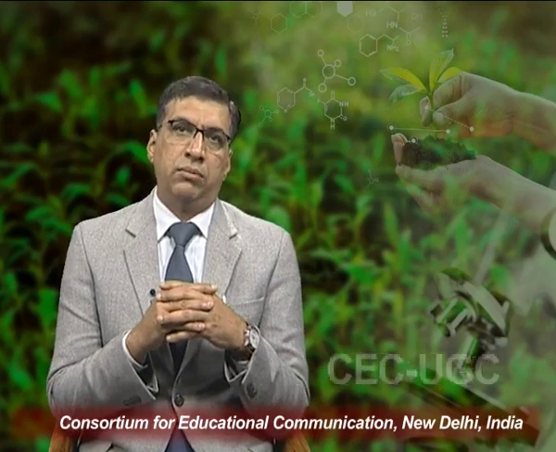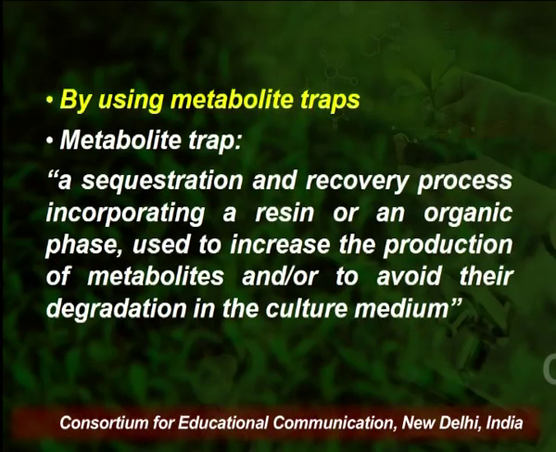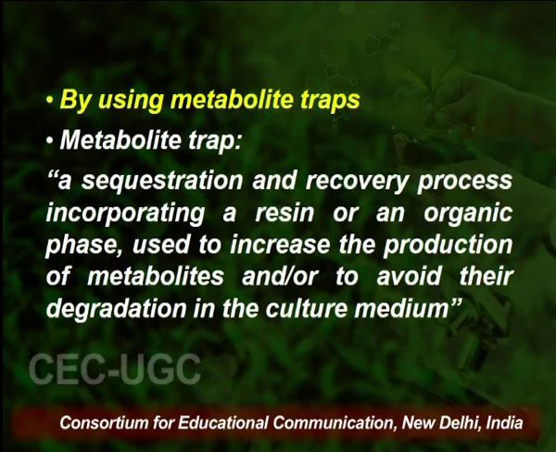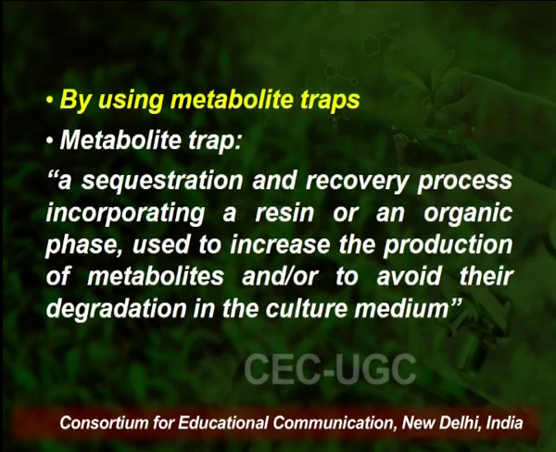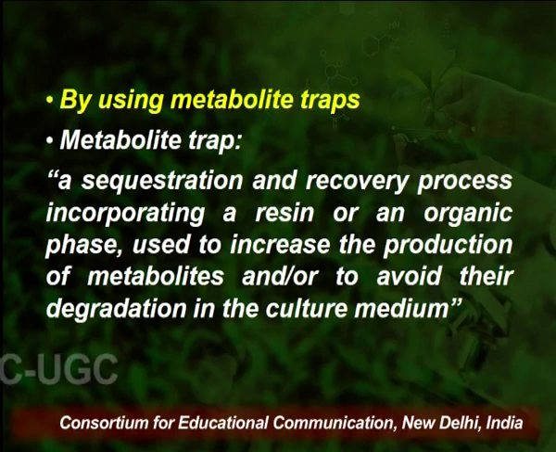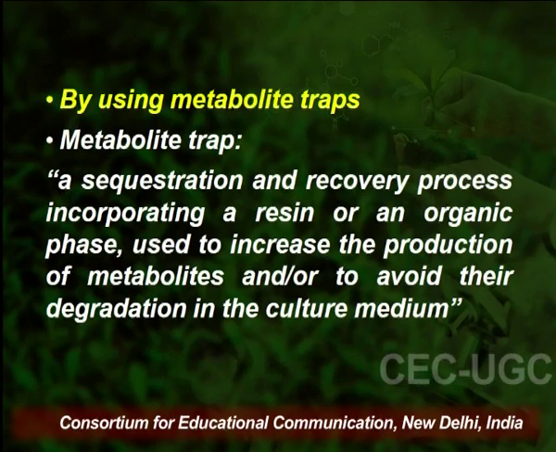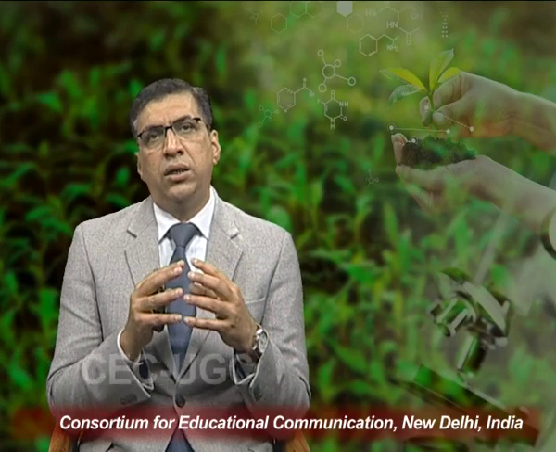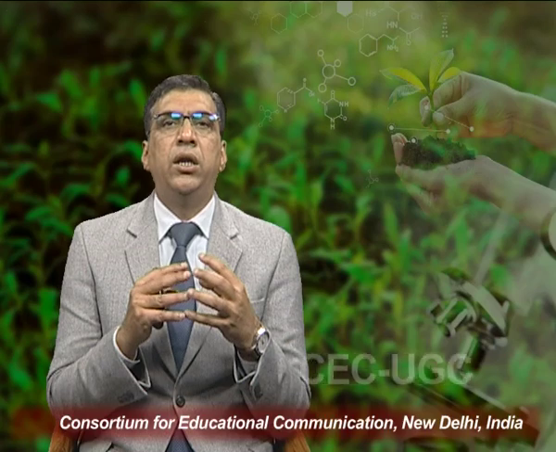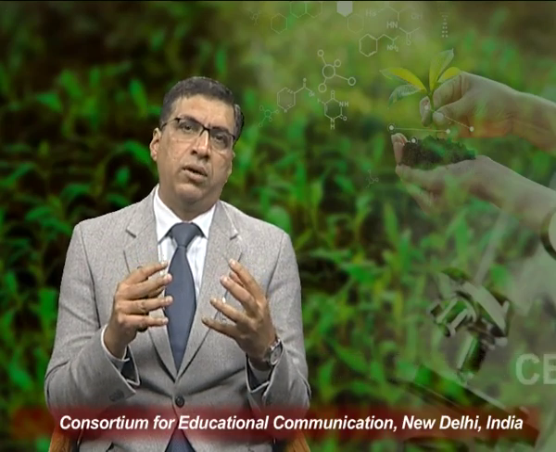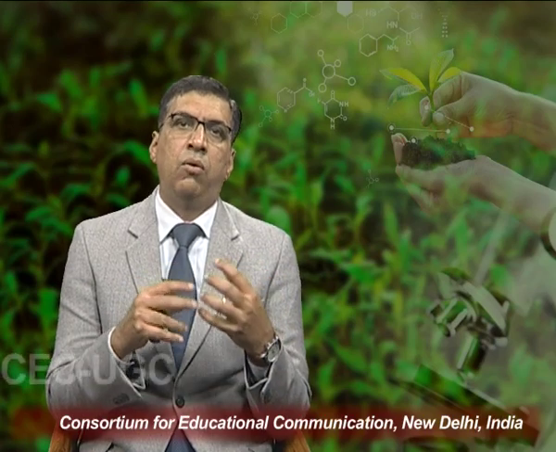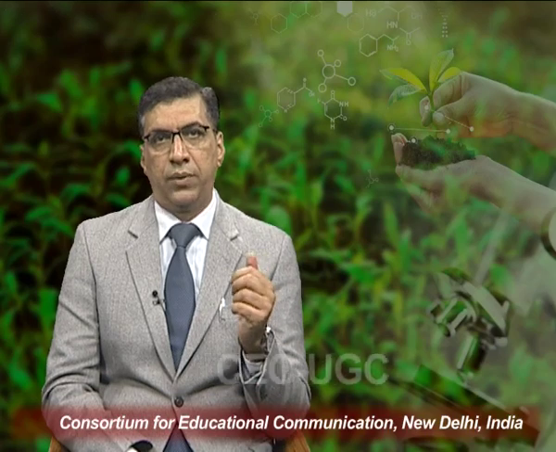Another approach by which we can enhance the secondary metabolite production is by using metabolite traps. Now what is a metabolite trap? It is a sequestration and recovering process which is achieved by incorporating a resin or an organic phase, which is used to increase the production of metabolite or to avoid their degradation in the culture media. In simple words, it is a process by which we trap the desired secondary metabolites to enhance their production and to avoid their degradation in the culture media.